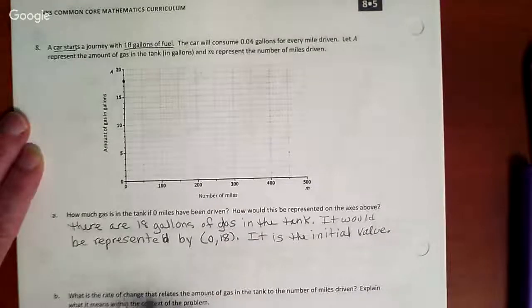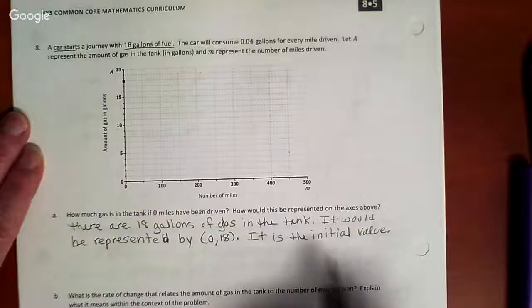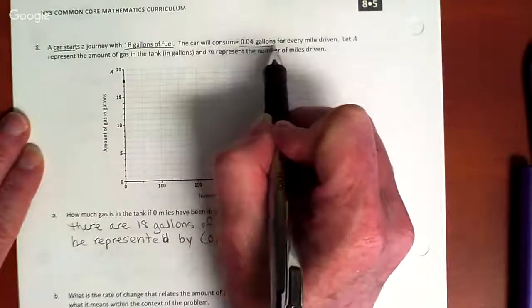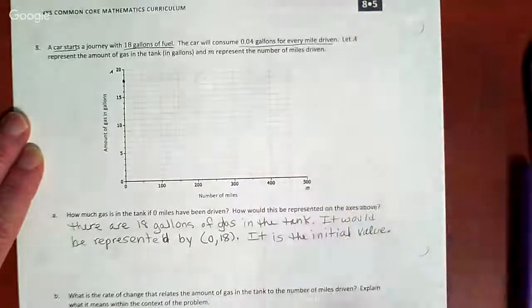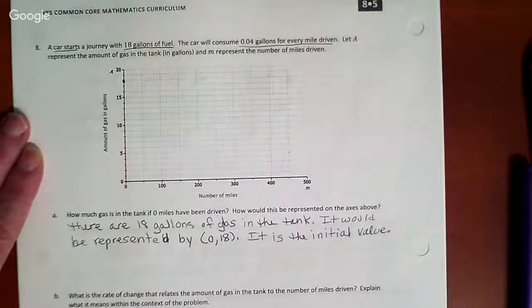Says, what is the rate of change that relates the amount of gas in the tank to the number of miles driven? Okay, that is this right here. For every mile driven, that is our rate of change.